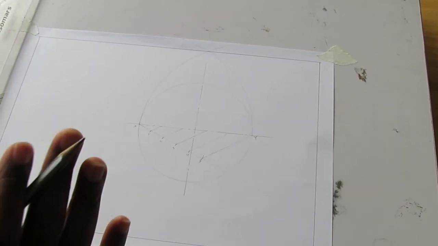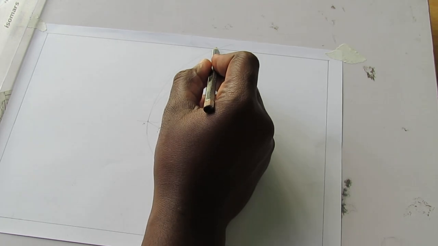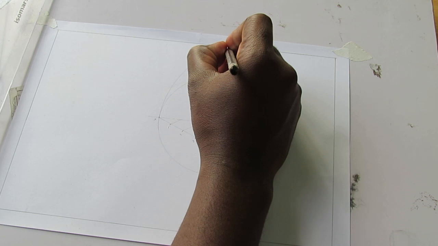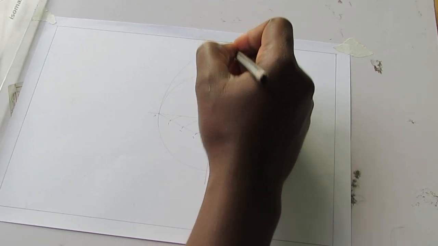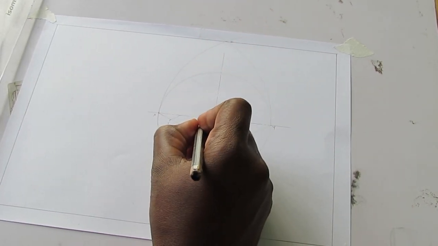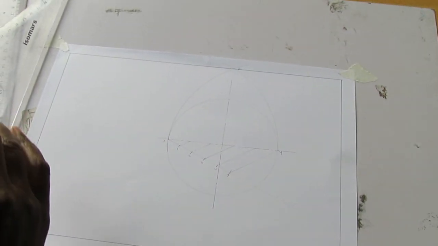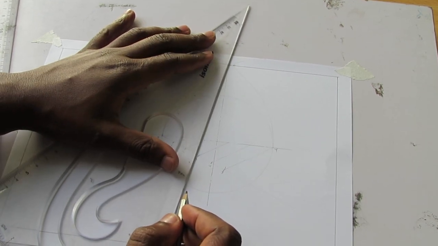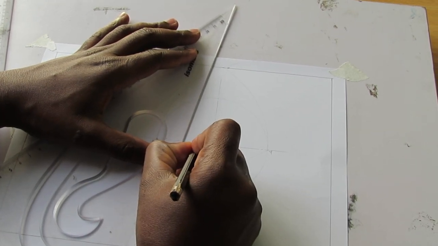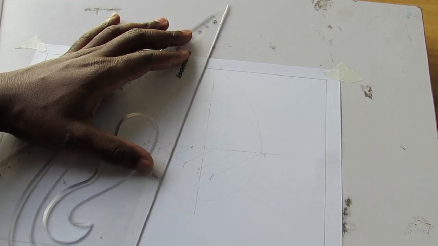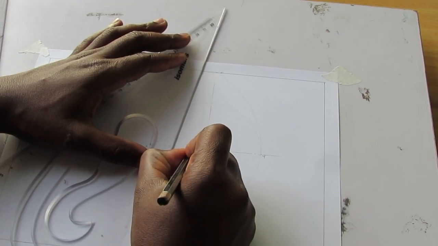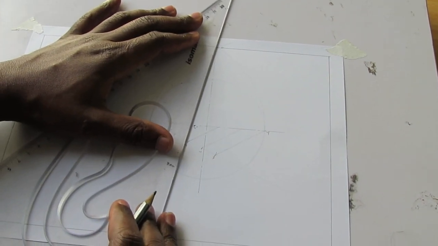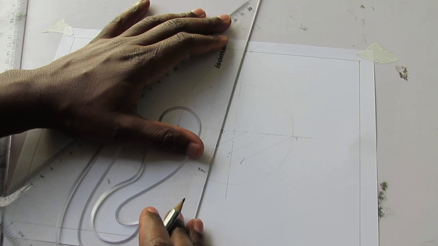So for any given polygon, this point where the arcs intersect, let me call it point O. From this point O, we are supposed to make a line that passes through point 2. Point 2 is a standard. Whether you are drawing a pentagon, hexagon, nonagon, that point is a standard. So we will make a straight line that passes through this point here. Let me call it 2 prime. This 2 prime is a standard point. So in any given polygon, that is where you use the standard.